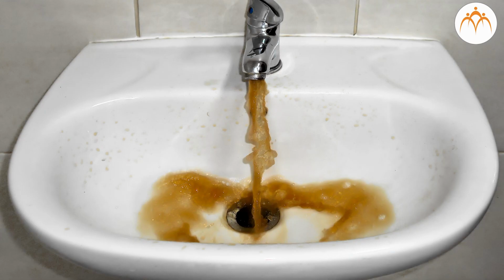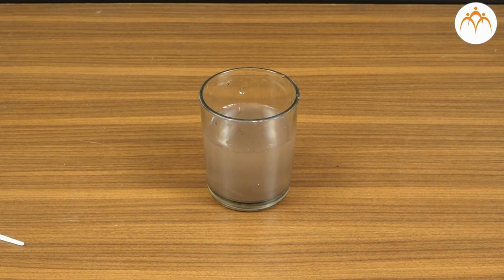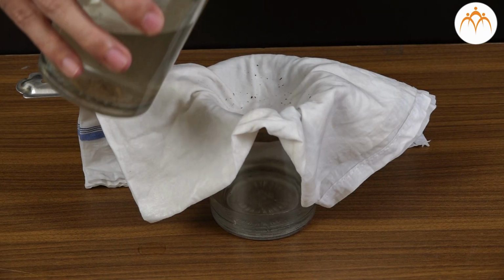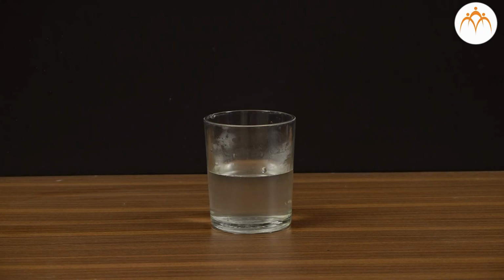In the rainy season, we get turbid water through the tap. It is generally mixed with mud. We need to purify it. That can be done by sedimentation, treating it with alum and filtering. This reduces the turbidity of the water and makes the water clear.